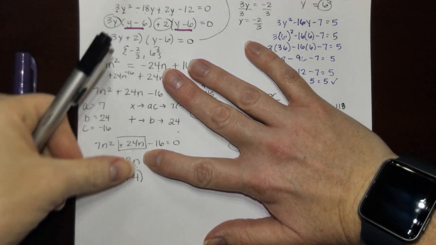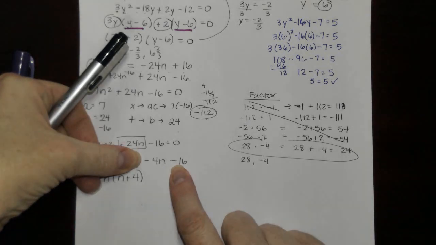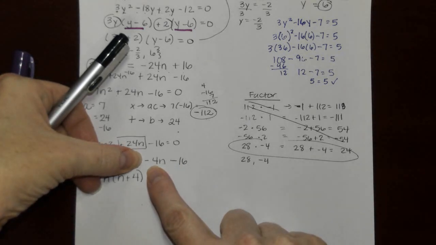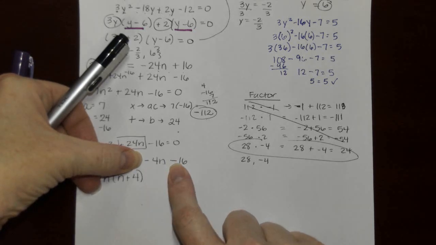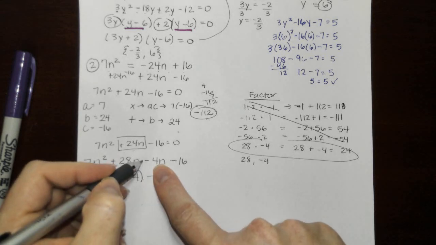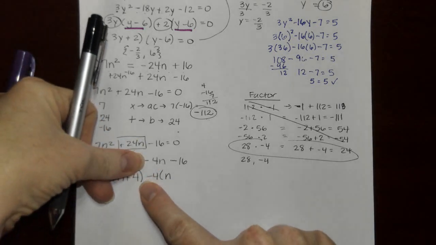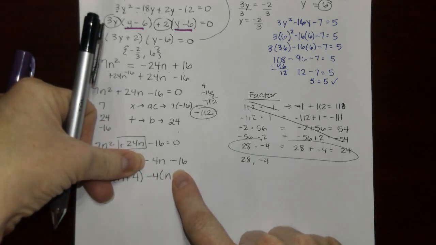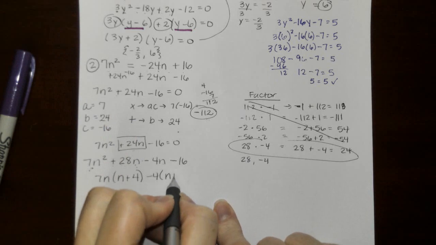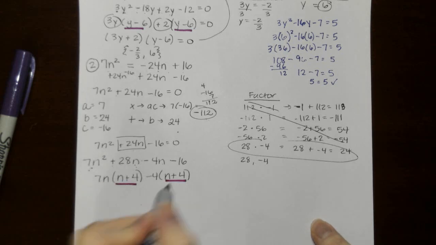Okay. Then I look at the back part. I have a minus 4n, minus 16. What do I have in common there? You should see a negative 4. So I'm going to factor out a negative 4. A negative 4 factored from a negative 4n would leave me an n. And if I take a negative 4 out of negative 16, that would be a positive 4. So hopefully you see our pattern again. We see an n plus 4.